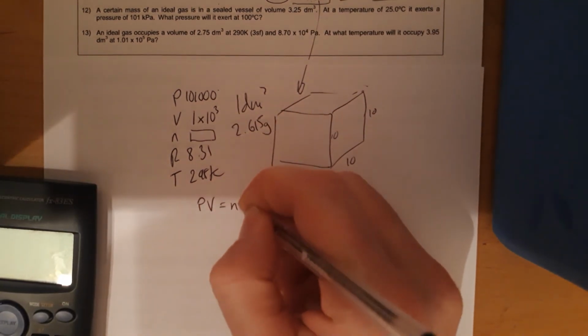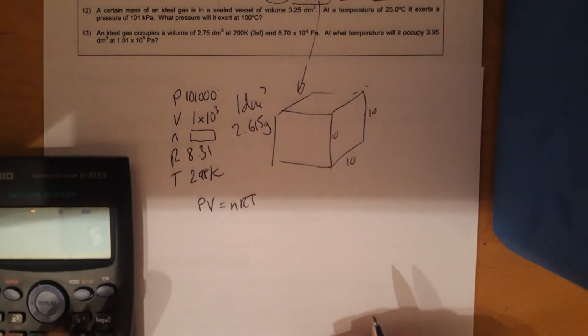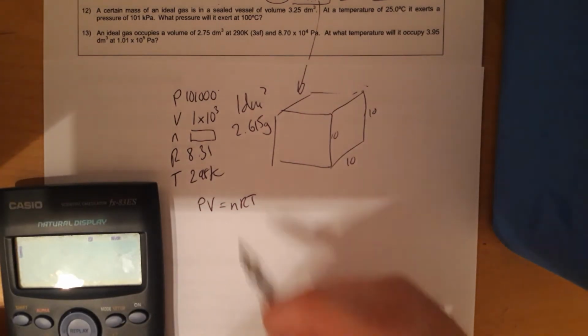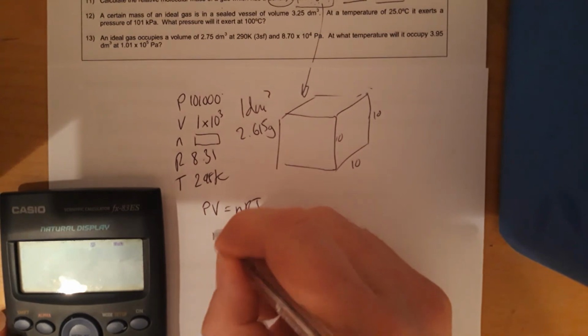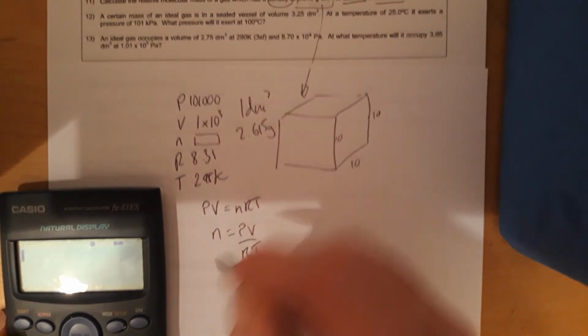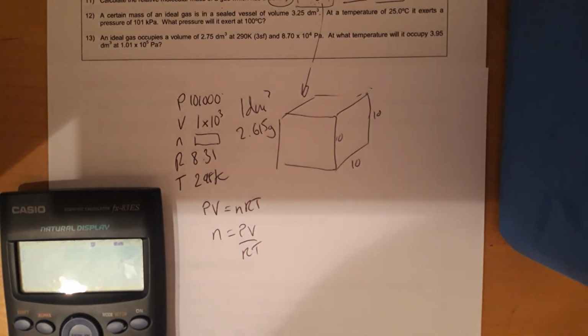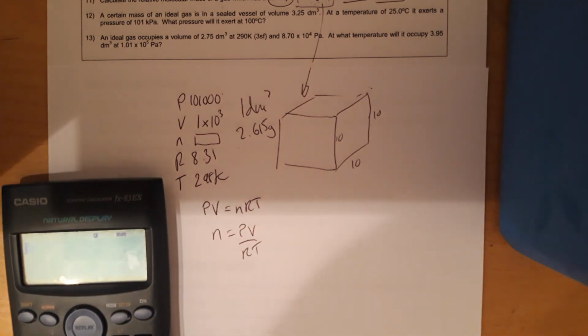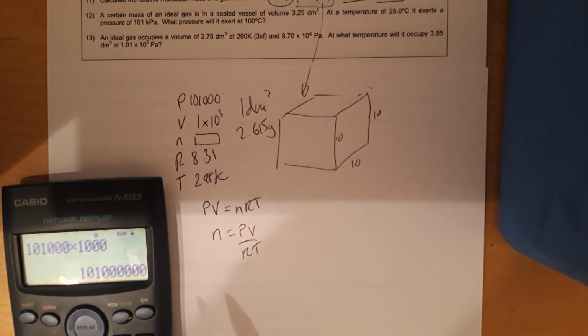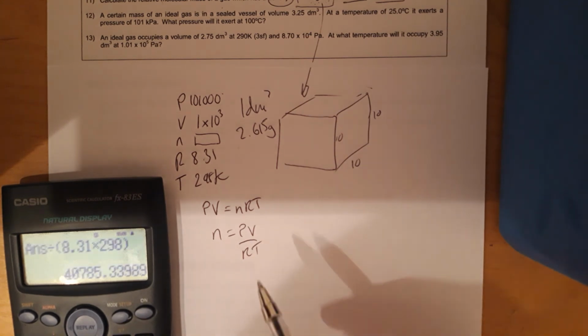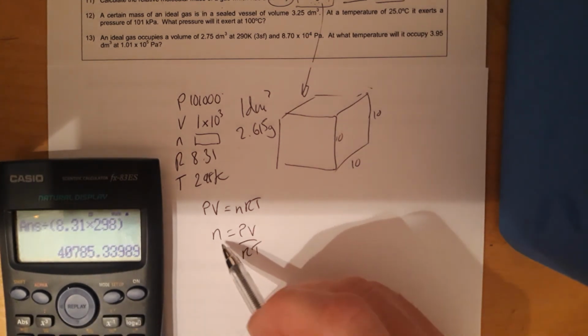Okay, I'm going to see where this goes. PV equals nRT. Oh, I've seen this question before. I forgot. I don't know what I'm doing. Right, nRT. So I need n equals PV over RT. So I've chosen a volume, and I just chose one. P is 101,000 times V, 1 times 10 to the 3, that's 1,000, that's PV, divided by, brackets, 8.31 times 298, close brackets, equals number of moles.